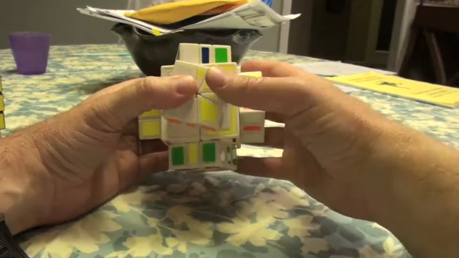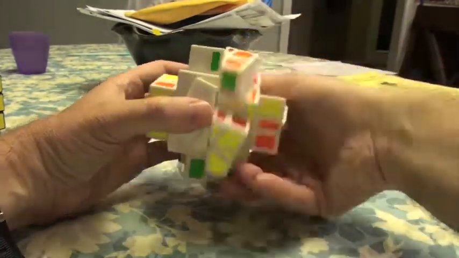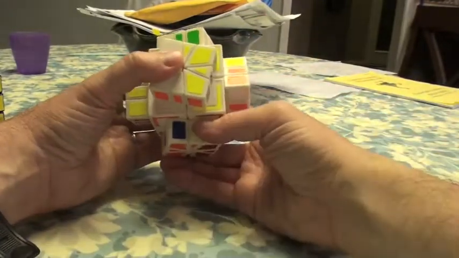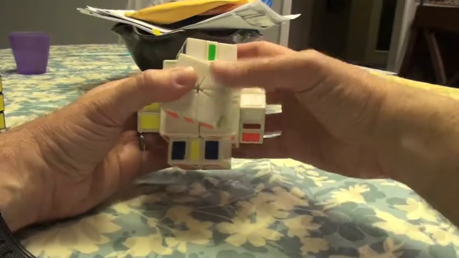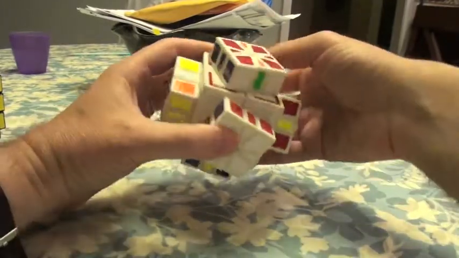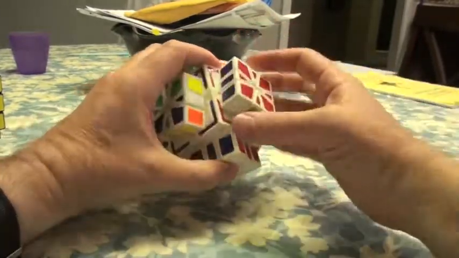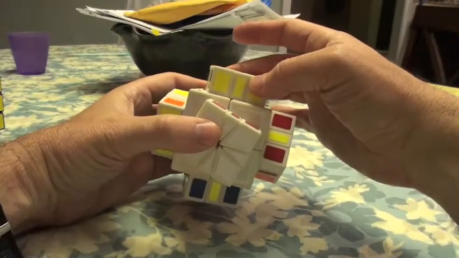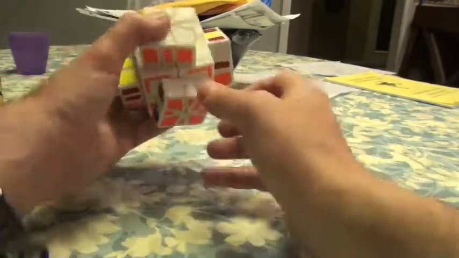D, I, 2R, unprime the bottom, prime the top, 2R, D, 2R, unprime the top, prime the bottom, 2R, unprime the bottom, prime the top, 2R. All right, all too easy. These two get swapped, and these two get swapped.